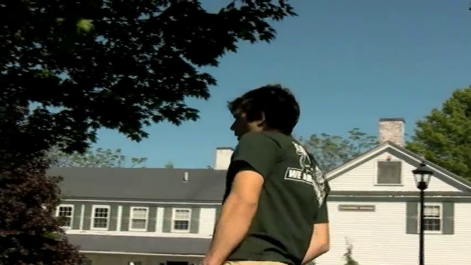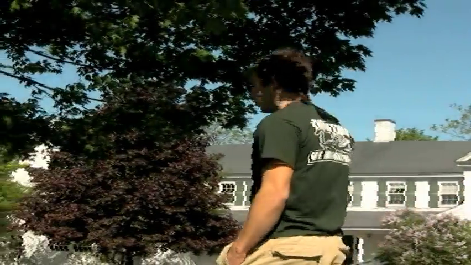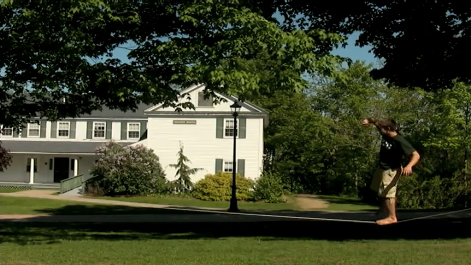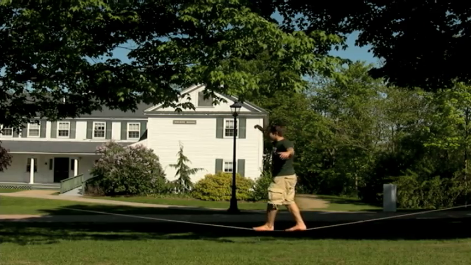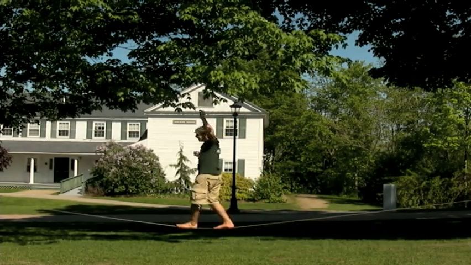Notice how the background changes because the camera is moving. This was shot from the same exact distance, except this time with no camera movement. While the shot is still effective, it's not as exciting as the pan shot.